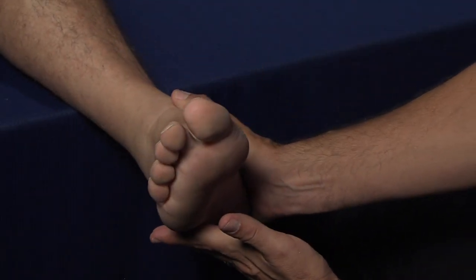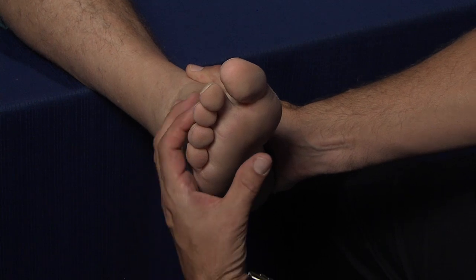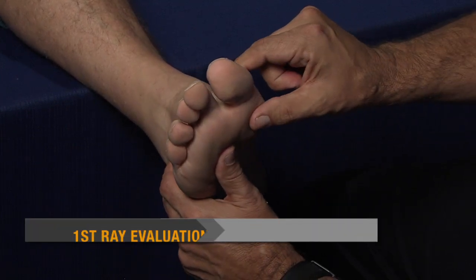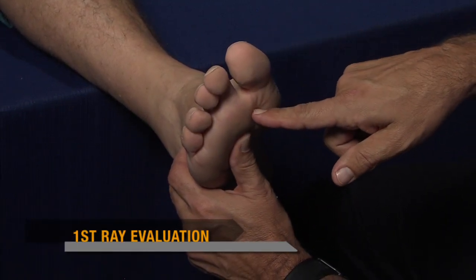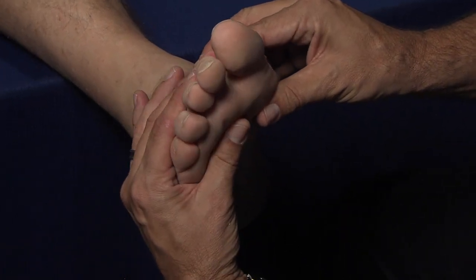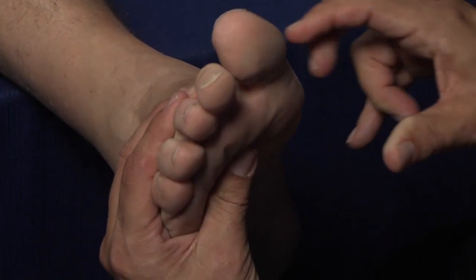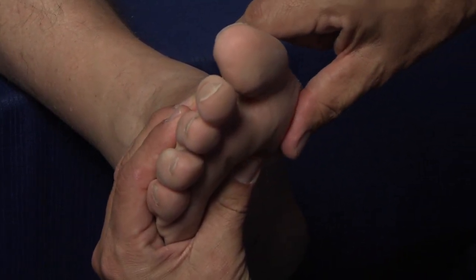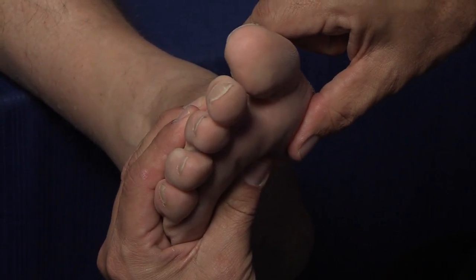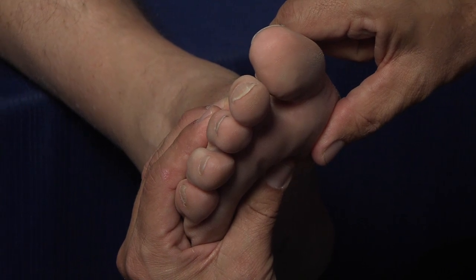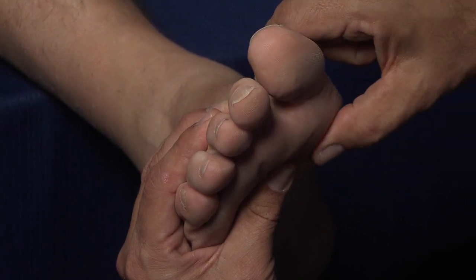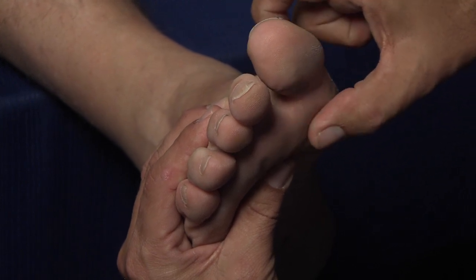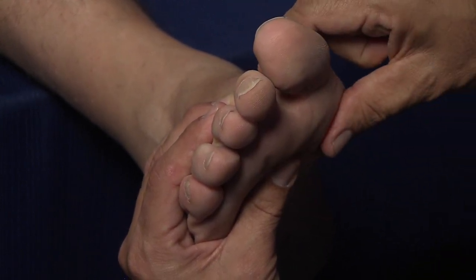The next assessment technique that I would go through is an assessment of the position of the first metatarsal relative to the lesser digits. So we're going to place our thumb against the metatarsal heads, first on the lesser digits, and then subsequently under the first metatarsal. And in this foot type, which you can see demonstrated well by the model here, we have a plantar flexed position where the first metatarsal is actually lower than the second.